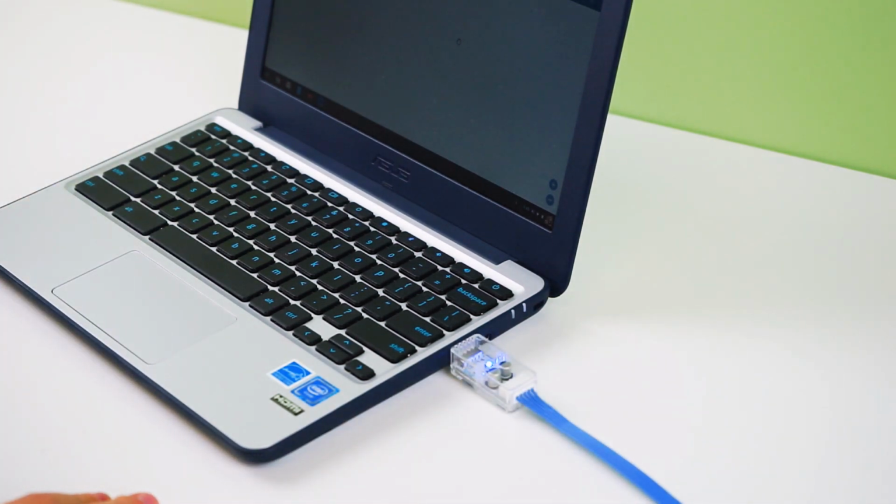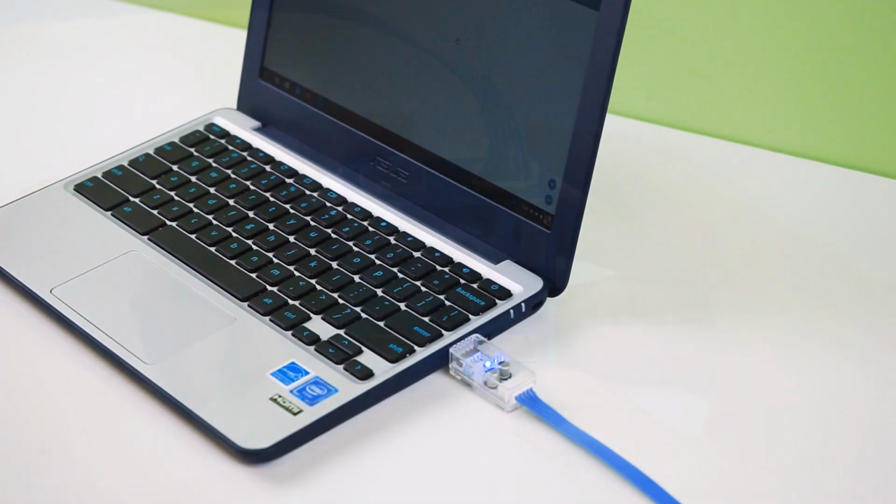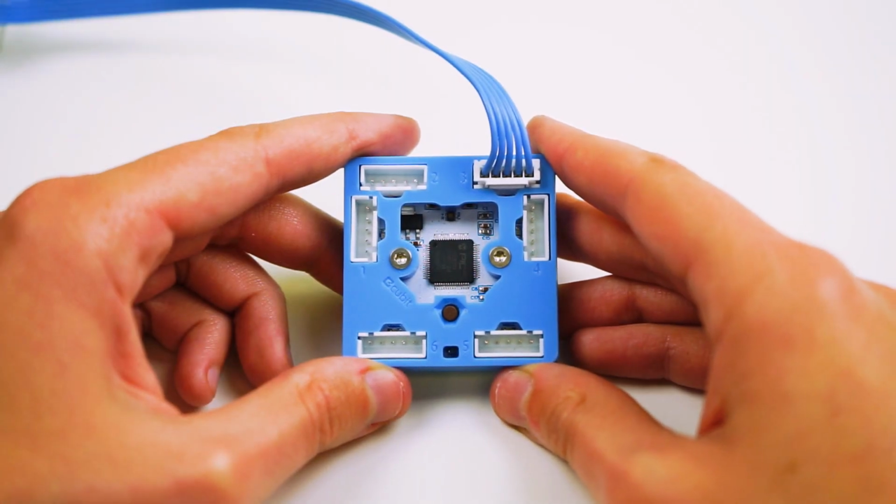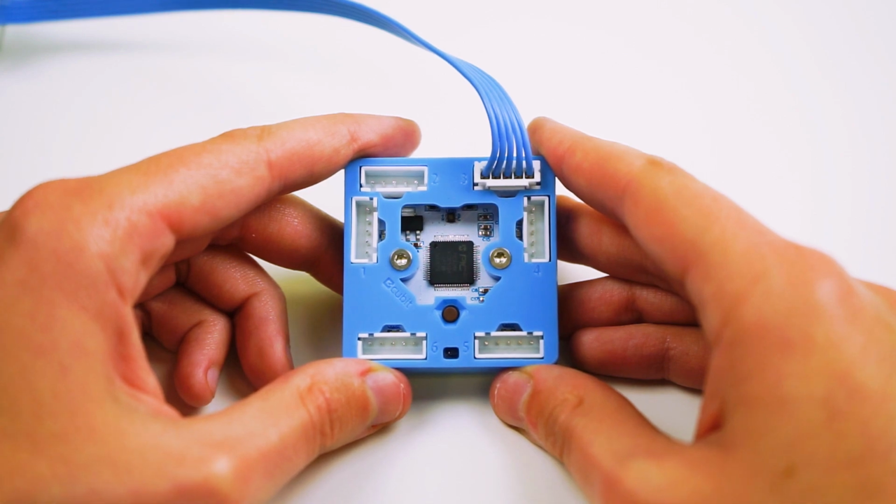When the controller is successfully plugged in, you will notice a small light at the bottom of the controller will blink green every few seconds. This indicates that it is powered on.